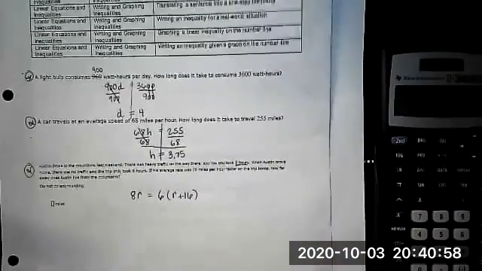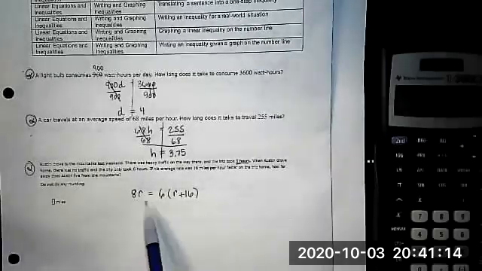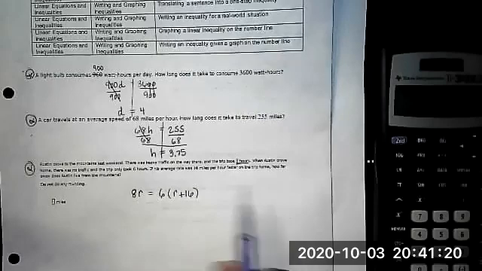Now you're basically trying to figure out how far away it is by finding the rate. Once you find R, you will find the distance. I'll show you how to find the distance after you get your answer.